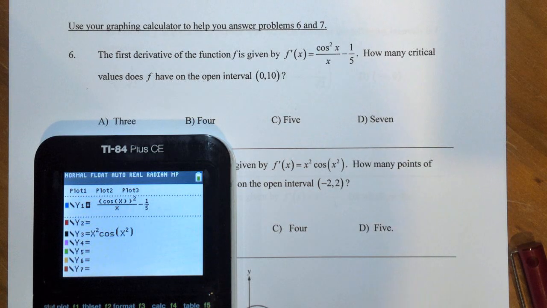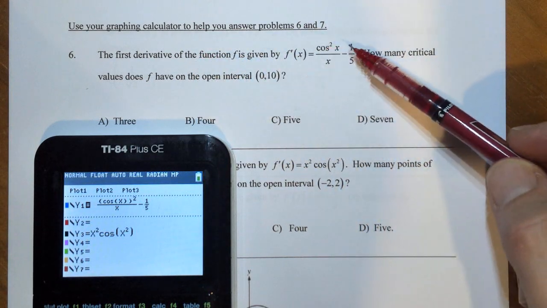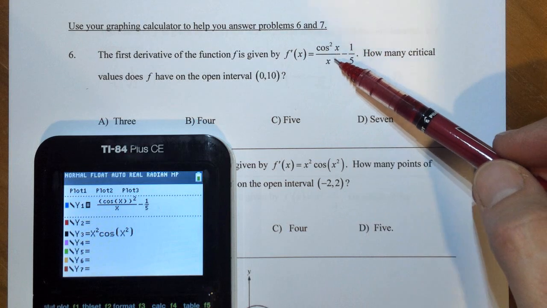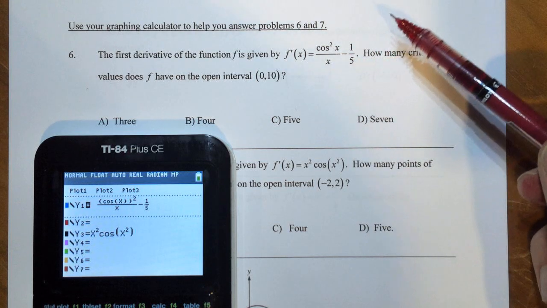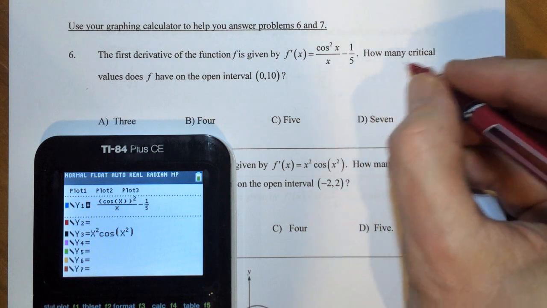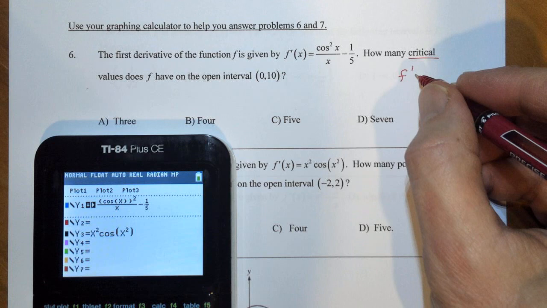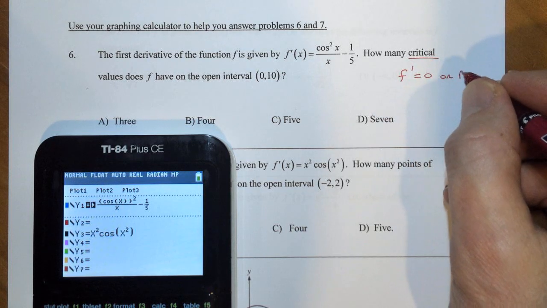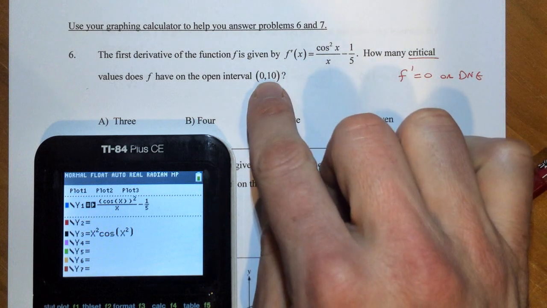Page 3 has a couple of graphing calculator questions. Number 6 says the first derivative of f is given by cosine of x, all squared, all over x minus a fifth. How many critical values does f have on the open interval? A critical value means we're looking for when f prime is equal to 0 or does not exist. We're on the interval from 0 to 10.